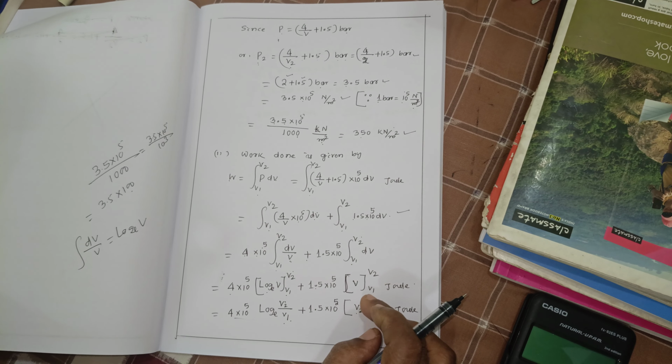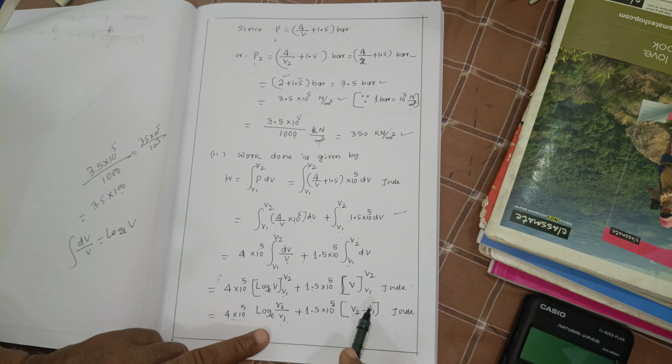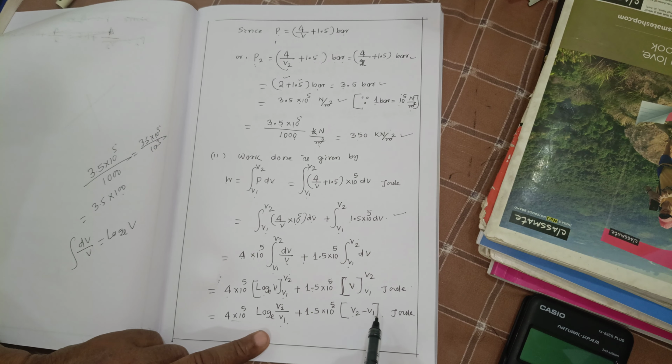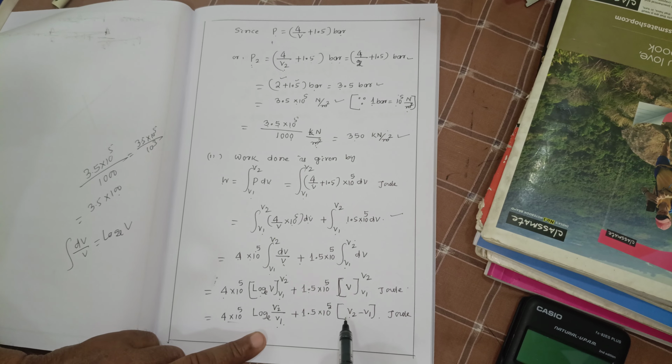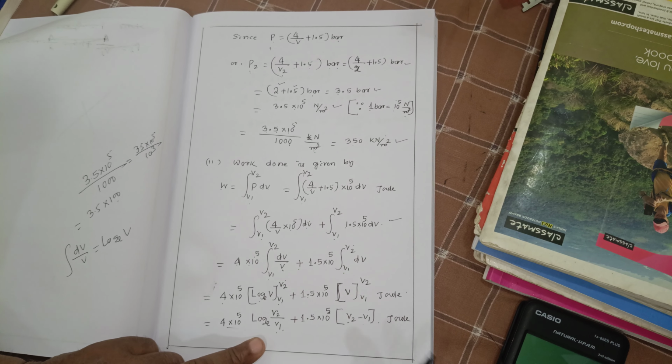Substituting the values, the upper limit is V2 and the lower limit is V1, therefore V2 minus V1 joule.